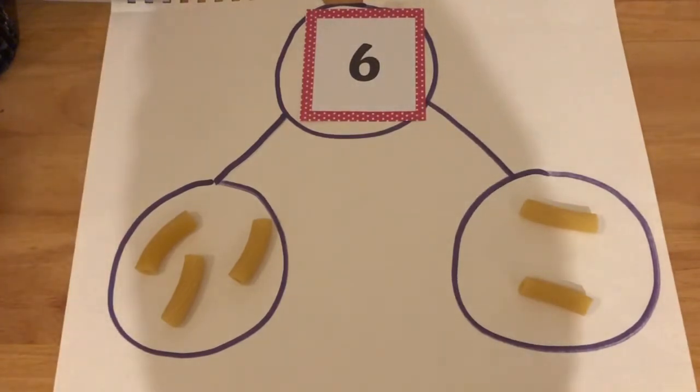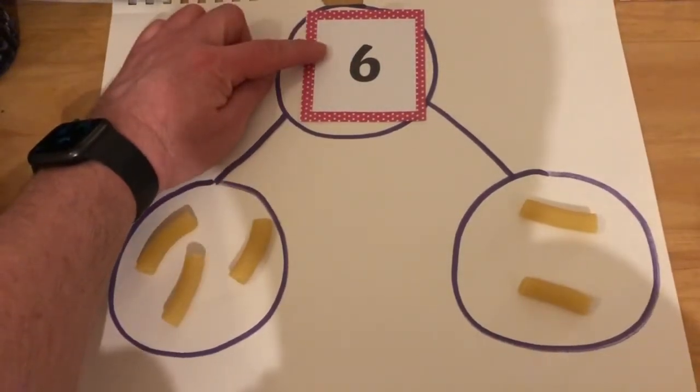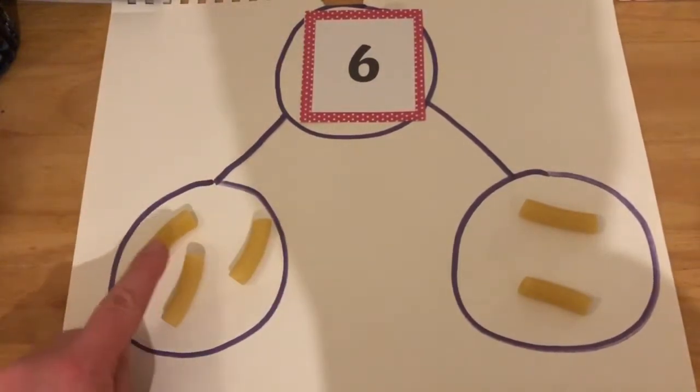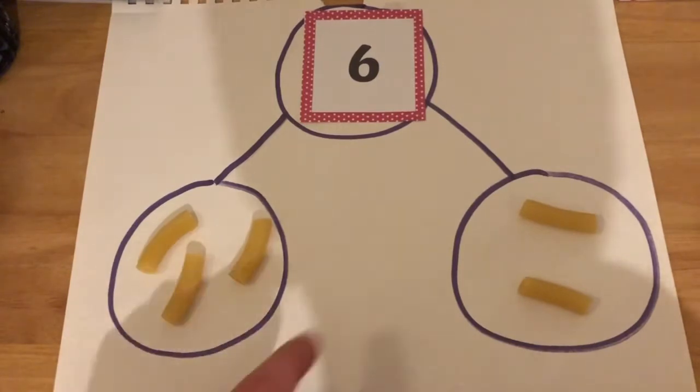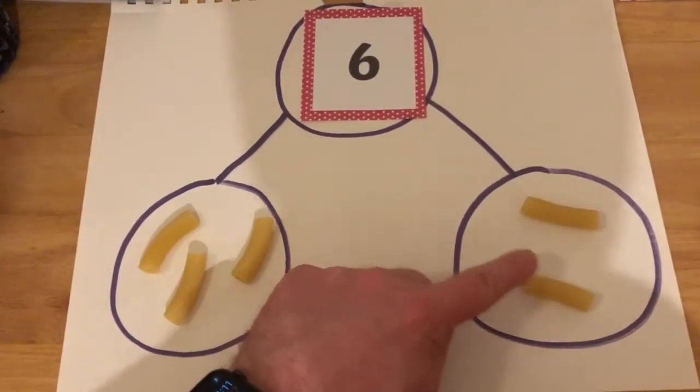Okay, I hope you paused that video. Let's check to see if I'm right or if I'm wrong. So the whole is 6. How many's in this part? 3. Let's check. 1, 2, 3. How many's in that part? 2. Good subitizing. 1, 2.